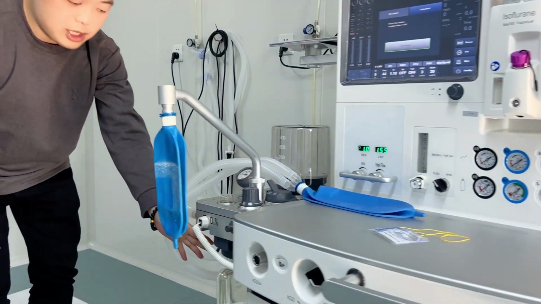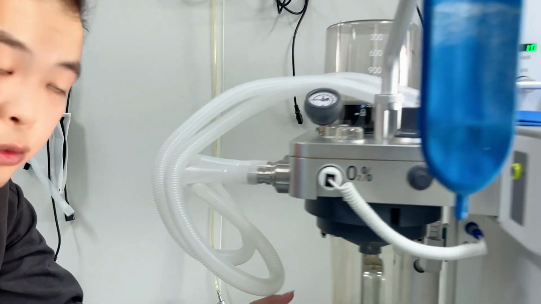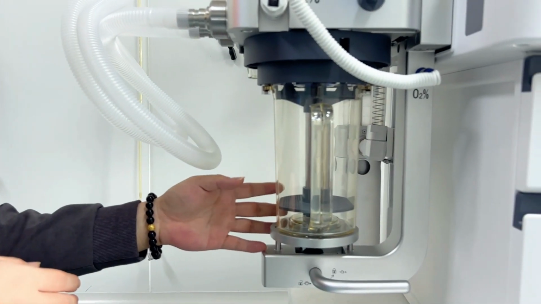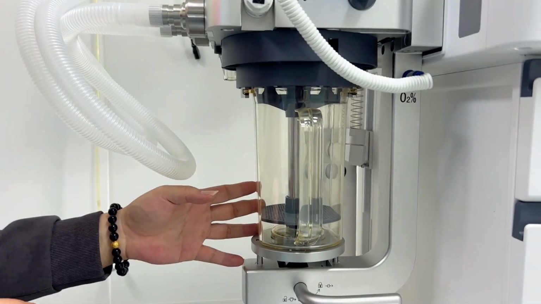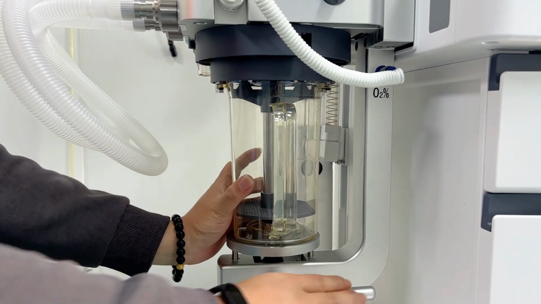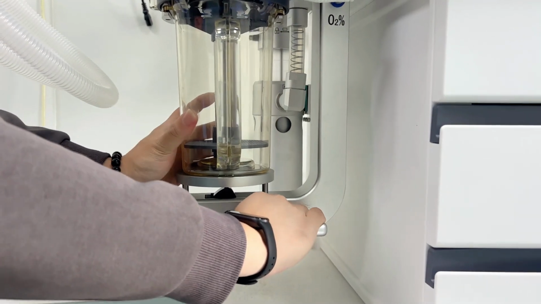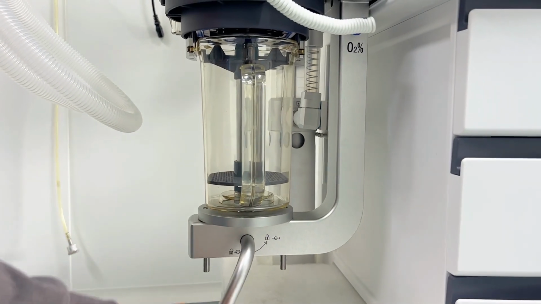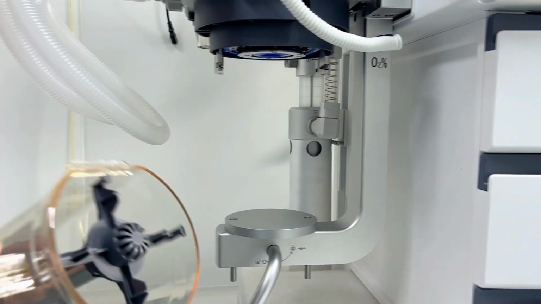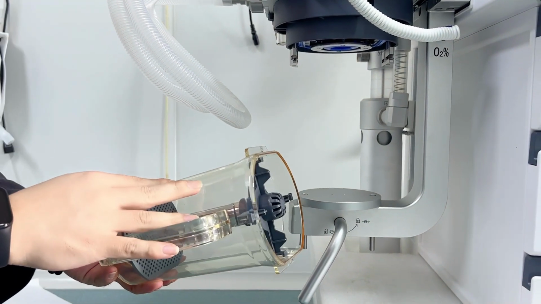And here by the breathing circuit, we can see we also have the carbon dioxide absorber. This one is a big one, and it's also very easy to assemble. For example, when you rotate it, you can easily take it out to change the soda lime.